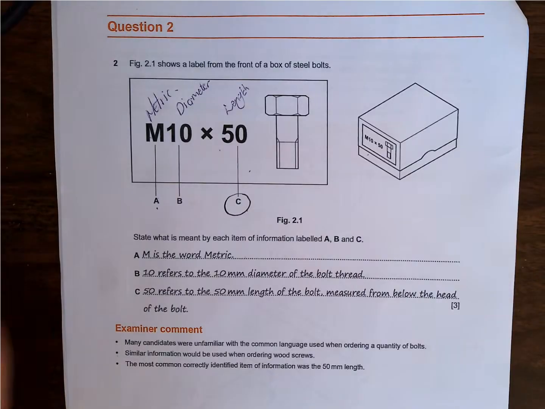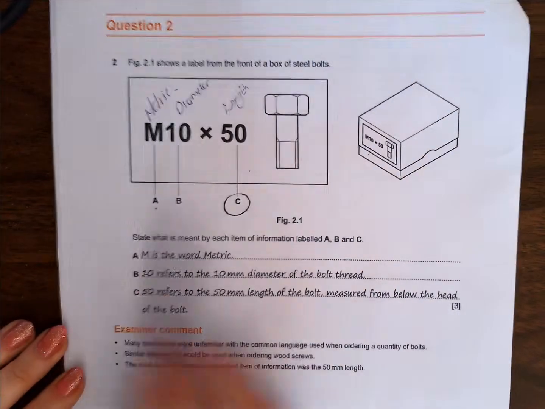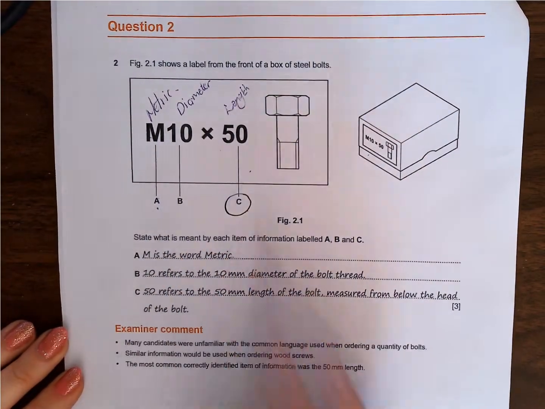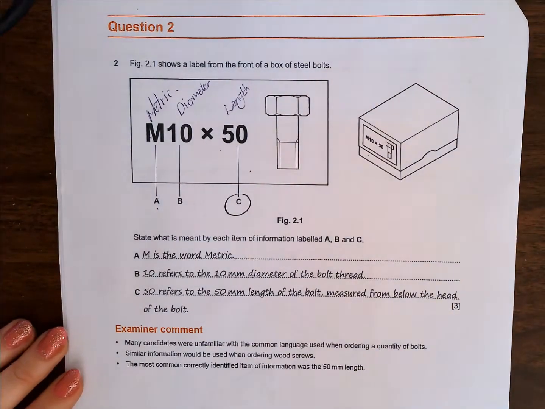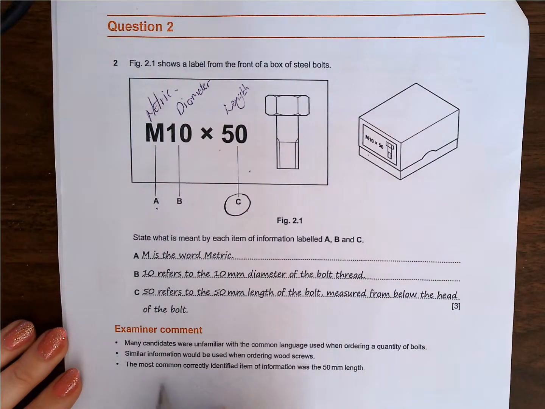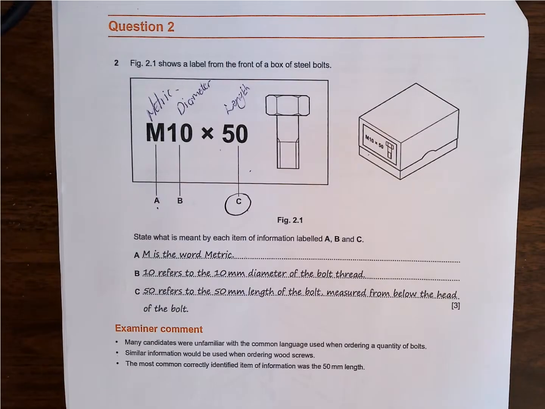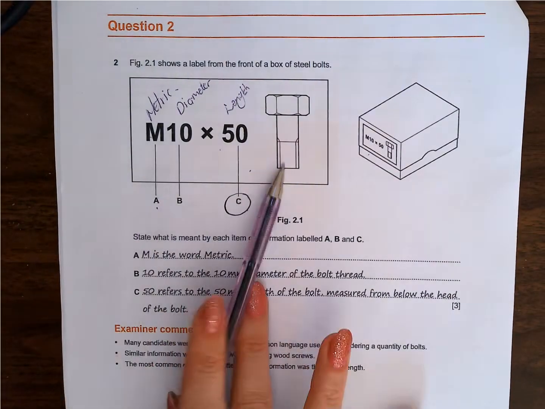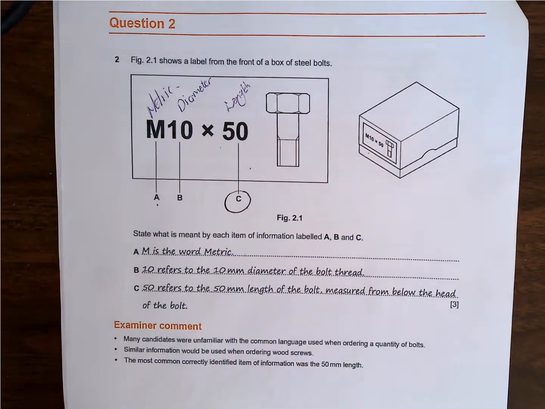What they've noted is that a lot of the candidates were unfamiliar with the terminology, for instance, they didn't know what these symbols stand for. So go and look at a few different examples. For instance, wood screws would be similar. This should be fairly easy if you know your terminology and your fastener tools.